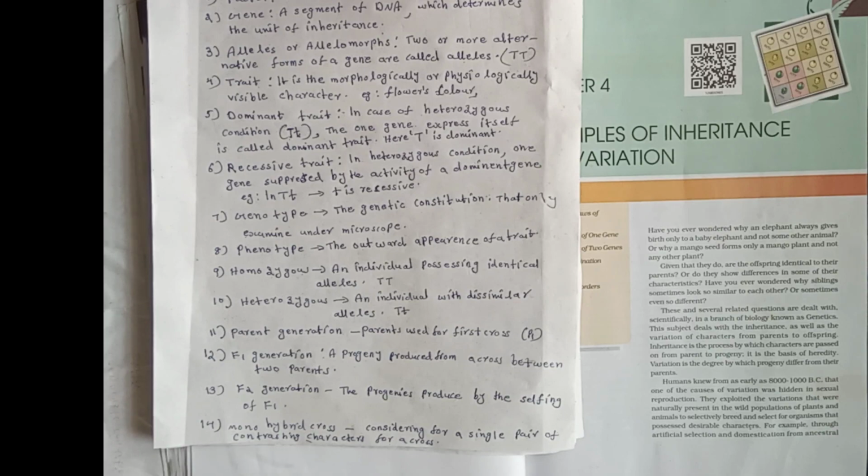We can discuss monohybrid and dihybrid crosses, then we get more explanation. Monohybrid cross: considering a single pair of contrasting characters for a cross. There are 7 contrasting characters in pea plants, but for a monohybrid cross we only consider one contrasting character, that is height, flower color, position of flower, etc.